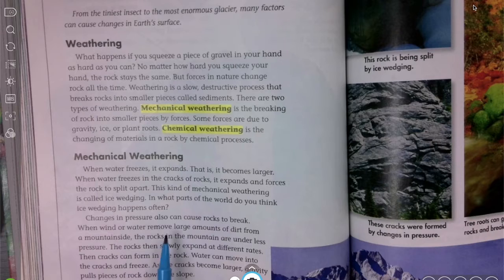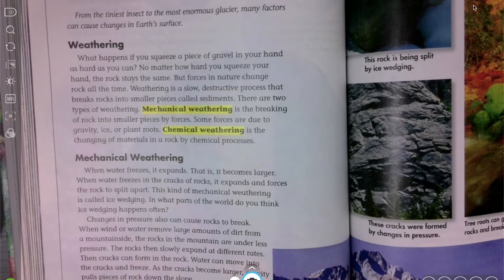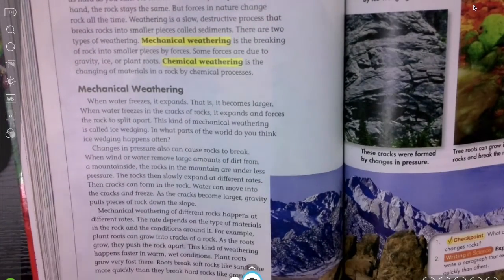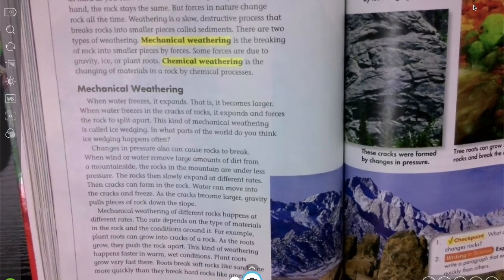Changes in pressure can also cause rocks to break. When wind or water remove large amounts of dirt from the mountainside, the rocks in the mountain are under less pressure. The rocks then slowly expand at different rates. Then cracks can form in the rock. Water can move into the cracks and freeze. As the cracks become larger, gravity pulls pieces of rocks down the slope.